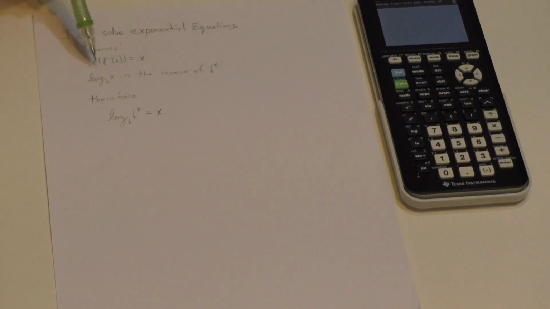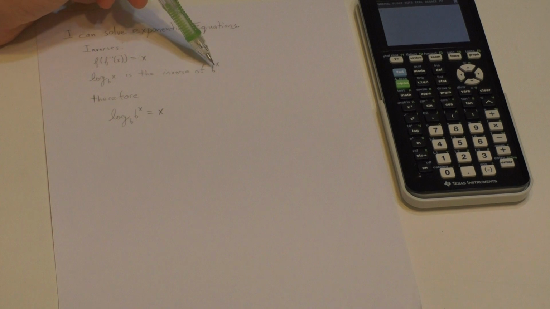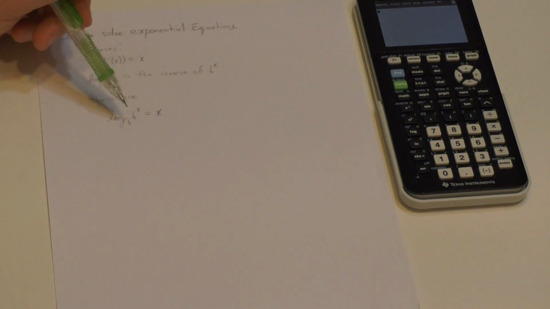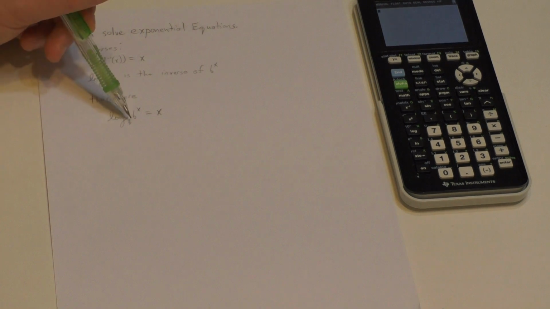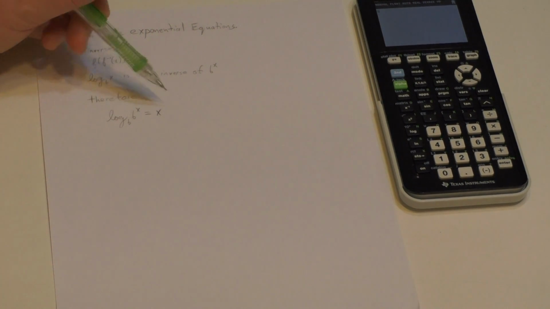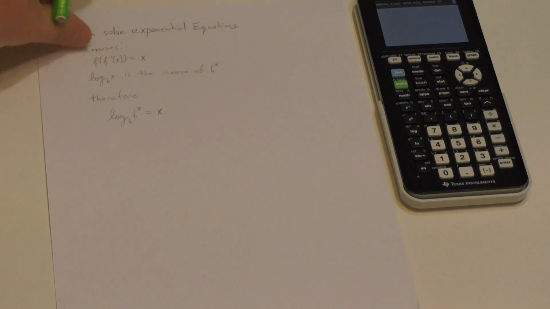That's another thing that you need to know: logs are inverses of exponentials. So if I plug an exponential into a logarithmic function of the same base like this, they'll basically cancel out and I'll be left with x, okay? That's going to be the key to doing all this.